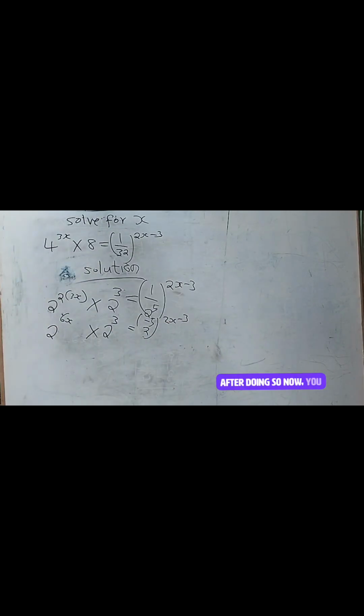After doing so, now you see we have all our bases similar, we have them as 2. All the bases are the same, so we can drop them and take the powers. So we take 6x. When we multiply indices, we add the powers. So 6x plus 3.